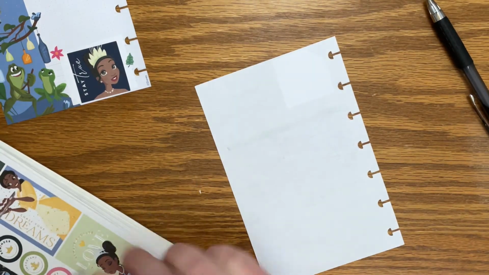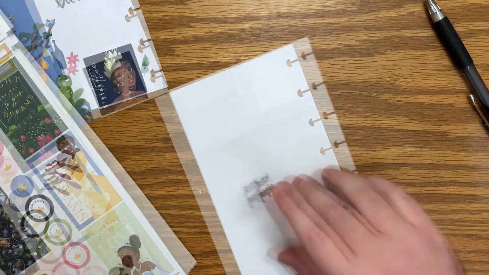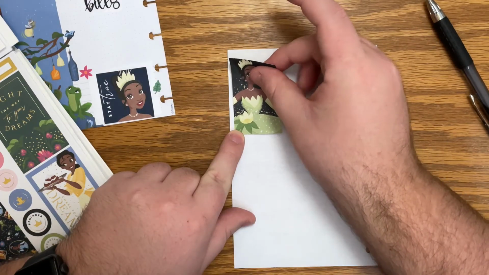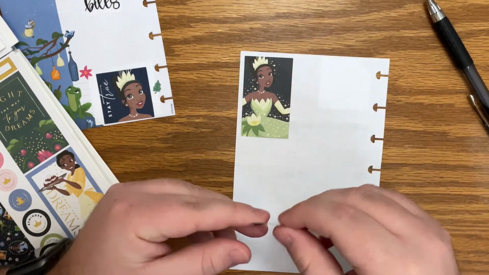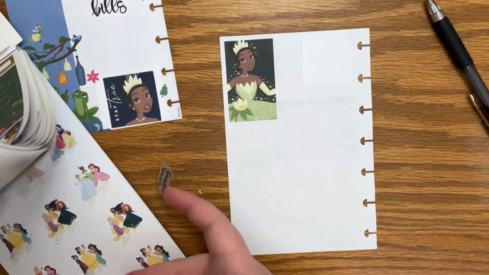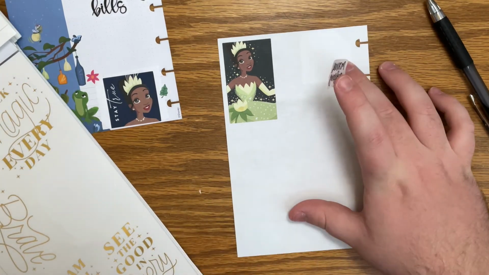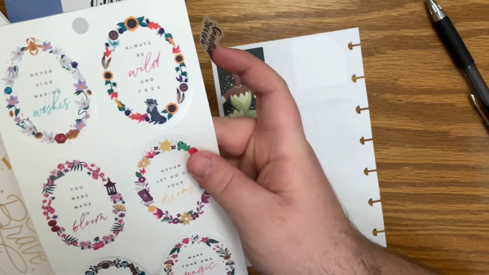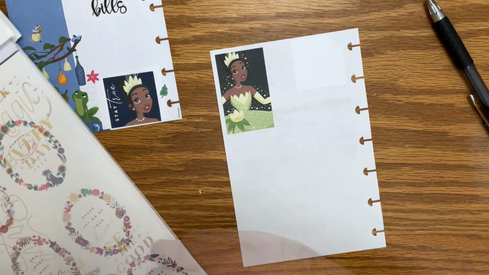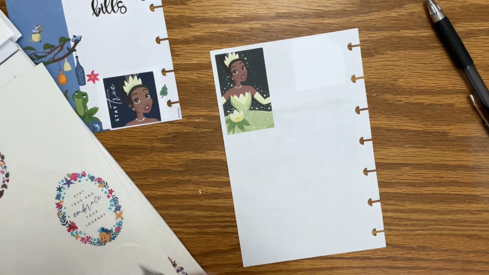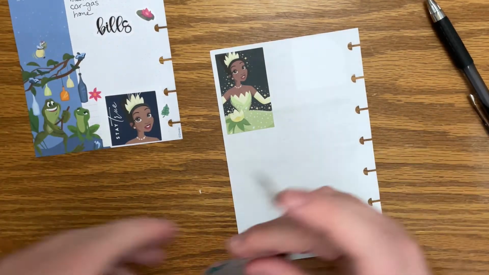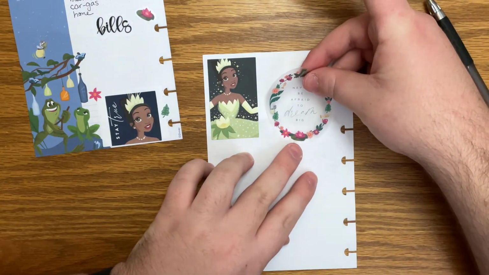I want to go to Tiana because we can add some fun stuff here. Let's do this one. Right, like that. And I may, let's see if we can find, actually, before I put this down, I want to do a quote here. Oh, I could use Tiana's. Which one's Tiana? Never be afraid to dream big. Also, I mean, if you've watched any of my other princess type videos, you know, but this book is falling apart. I hate it. Okay, so let's put this right here.